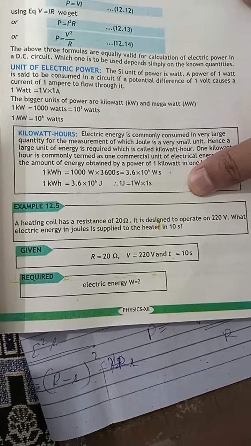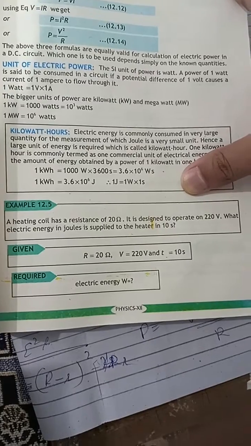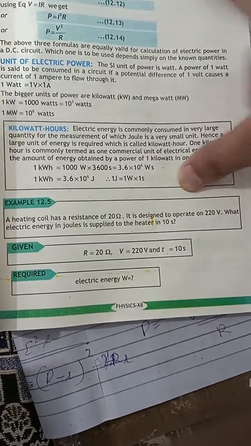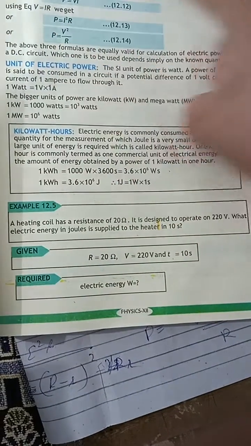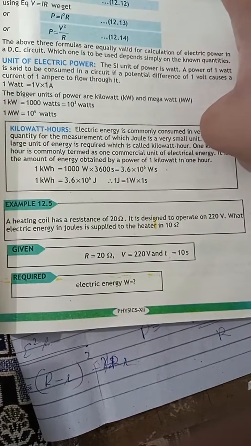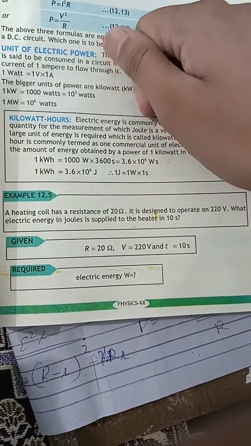Now the unit of electric power. The unit of power is the watt. One watt is said to be consumed in a circuit if a potential difference of 1 volt causes 1 ampere of current through it. So 1 watt is equal to 1 volt multiplied by 1 ampere. The bigger units are 1 kilowatt, 1 megawatt, etc.